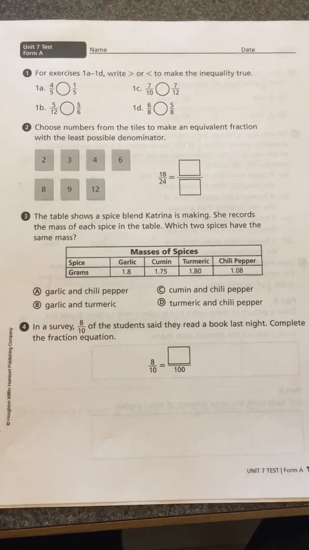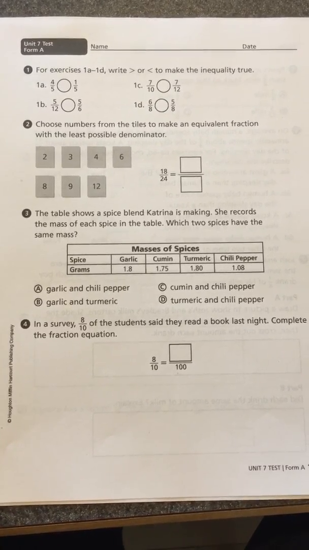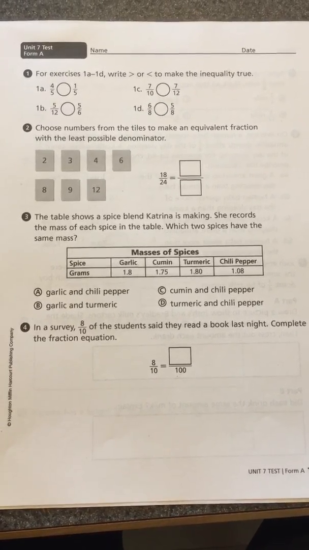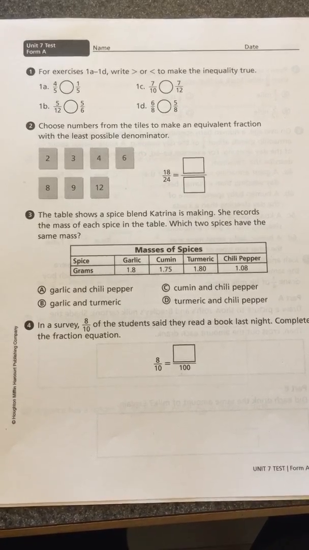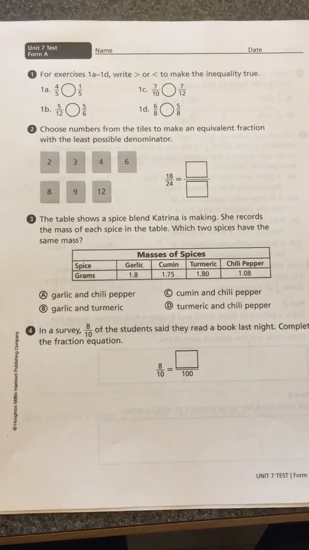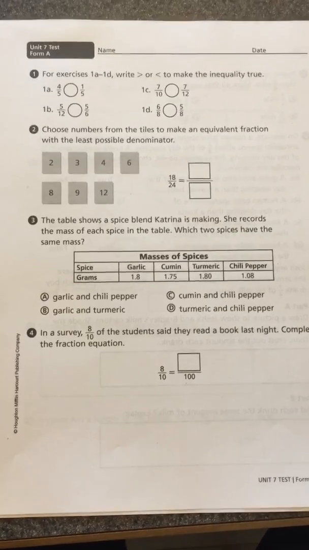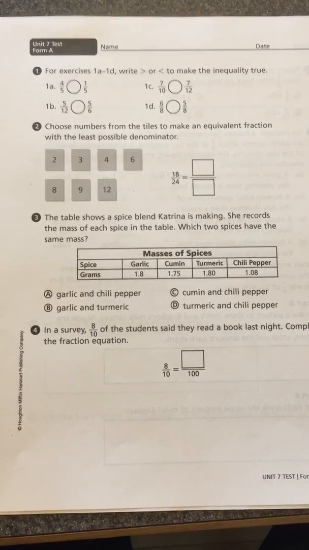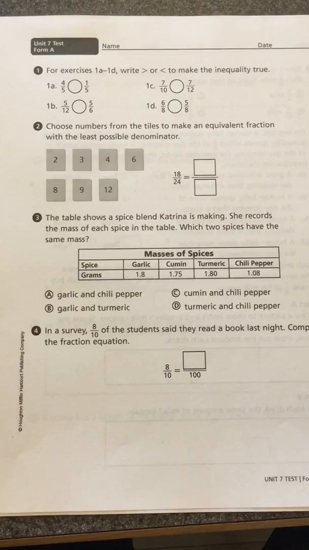For number 1, it says for exercises 1A through 1D, write greater than or less than to make the inequality true. So basically what you have to do for 1A through 1D is you have to choose greater than or less than. Remember the rules when comparing.